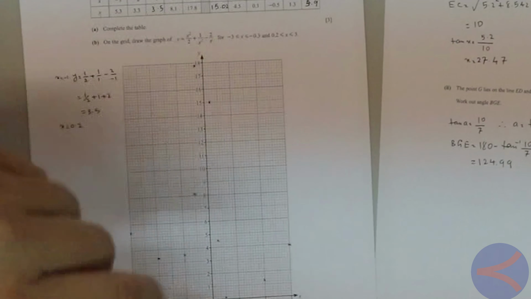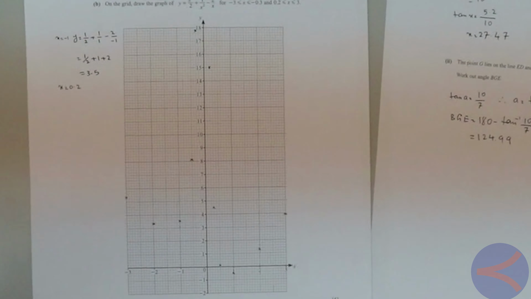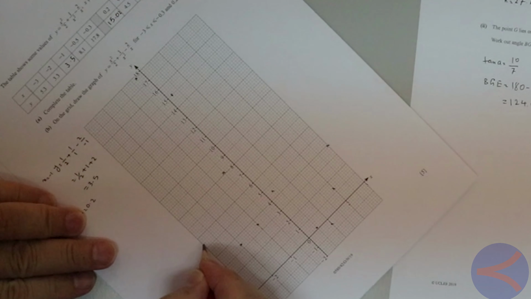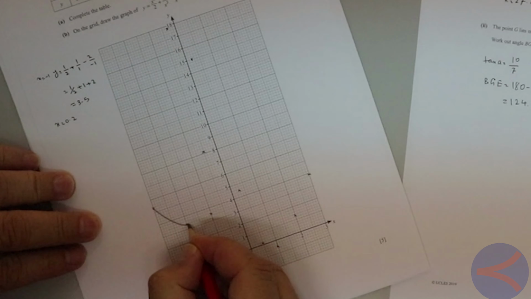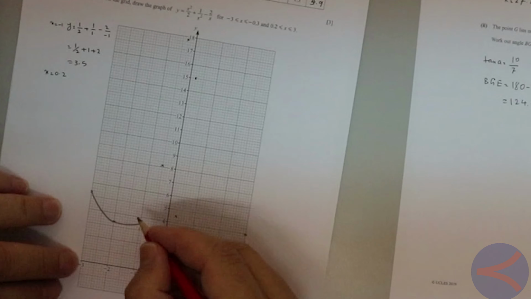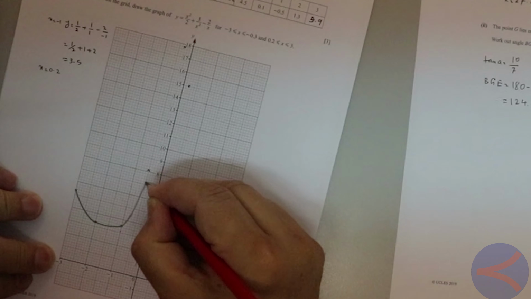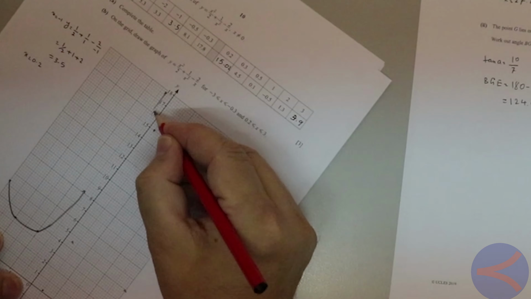Okay, now I need a pencil to plot this. Let me take the pencil. Now we can draw the graph, we just need to join the points. Okay, the graph comes like this and goes here and goes up, and from here goes all the way there.